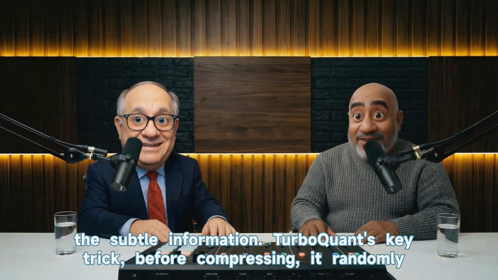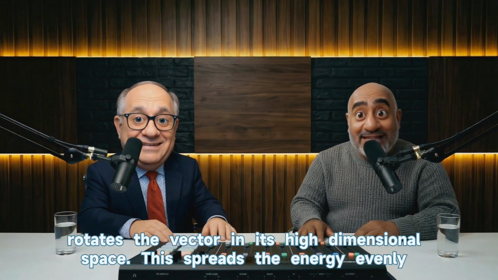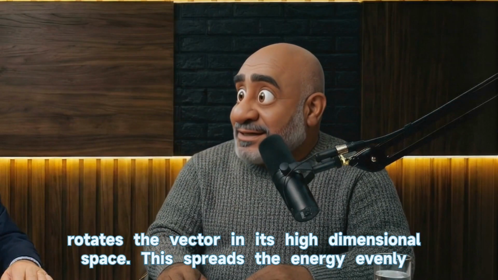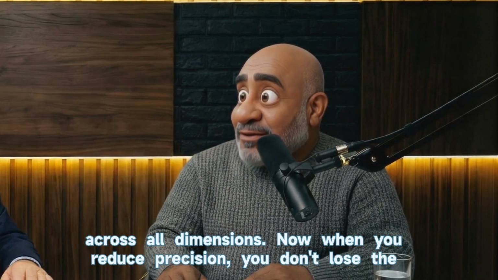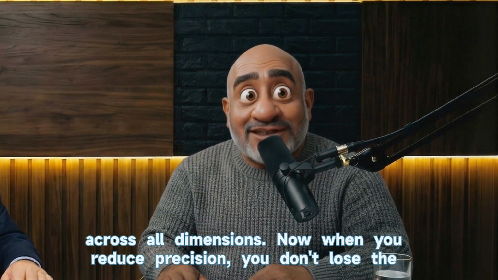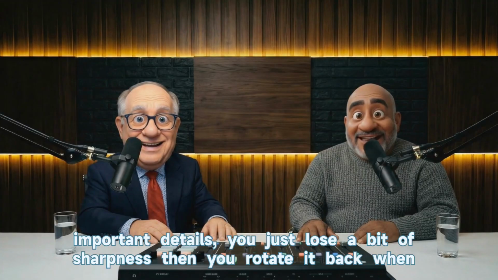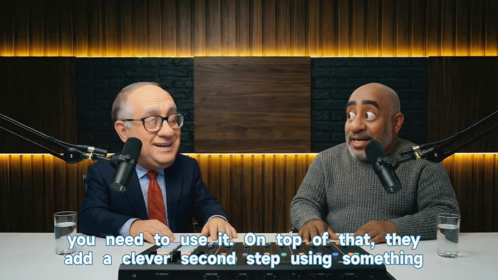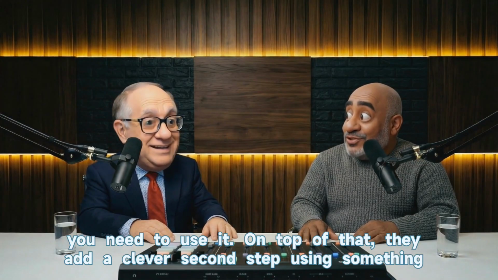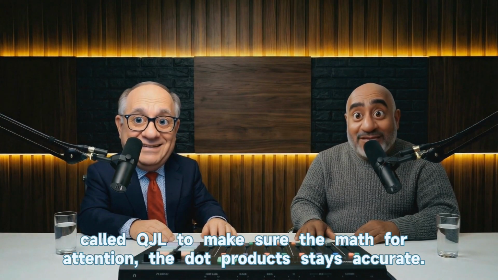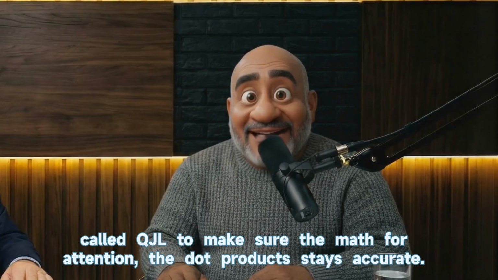TurboQuant's key trick, before compressing, it randomly rotates the vector in its high dimensional space. This spreads the energy evenly across all dimensions. Now when you reduce precision, you don't lose the important details, you just lose a bit of sharpness. Then you rotate it back when you need to use it. On top of that, they add a clever second step using something called QJL to make sure the math for attention, the dot products, stays accurate.